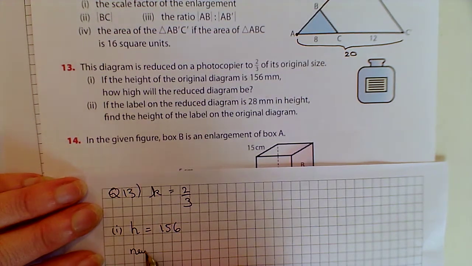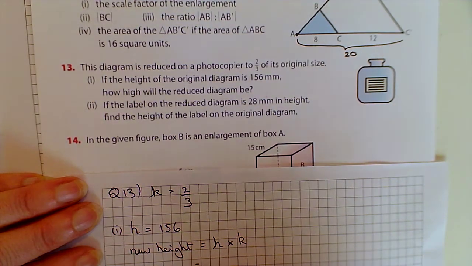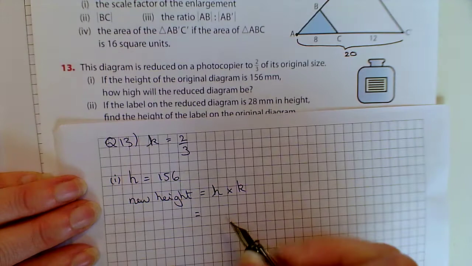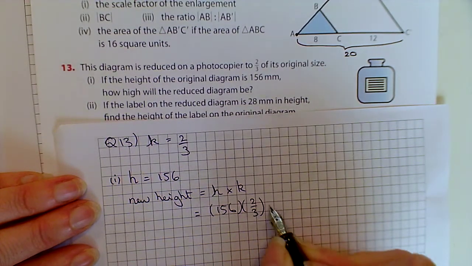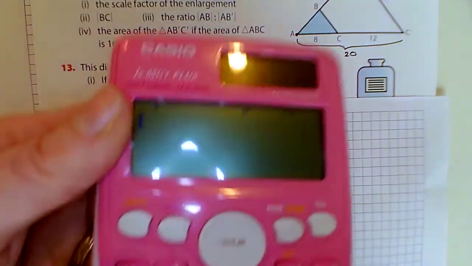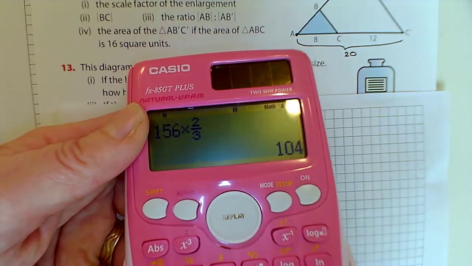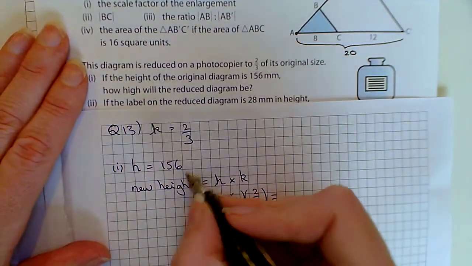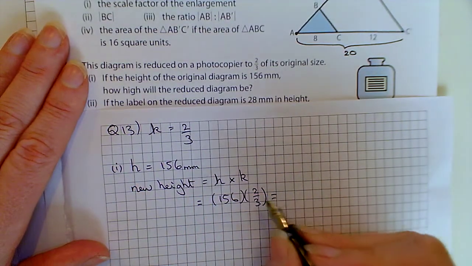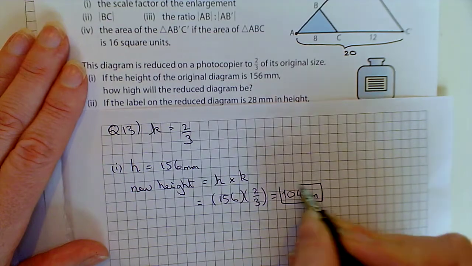So the new height is just going to be h multiplied by my scale factor. Just like we've been doing before, when it's been a bigger number, it's exactly the same calculation. 156 multiplied by 2/3. So let's use the calculator for that. 156 by 2/3, and that is 104. And did they say centimeters? Millimeters. So that is going to be 104 millimeters. That's our answer.